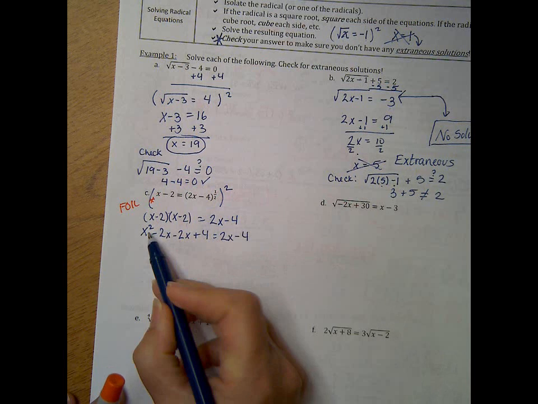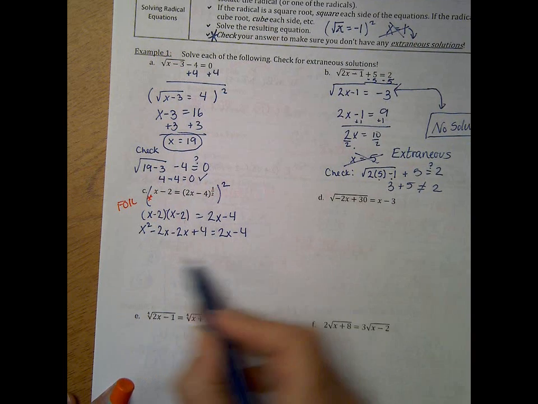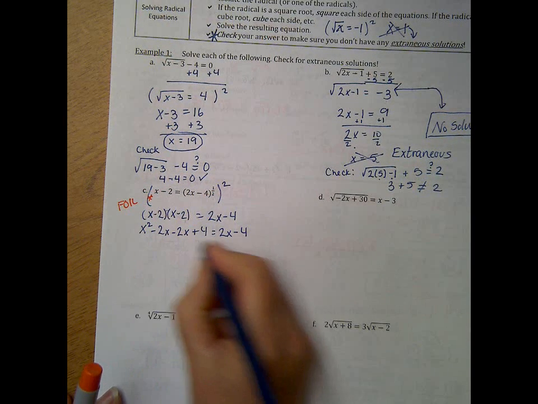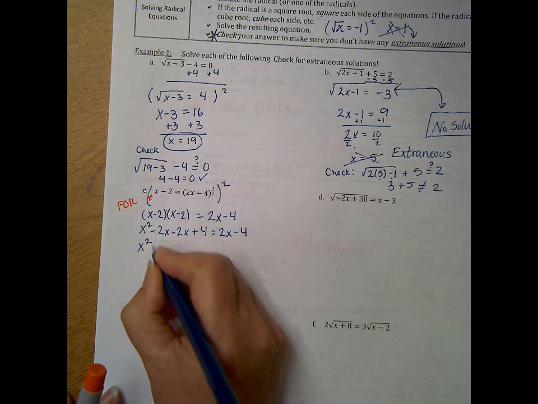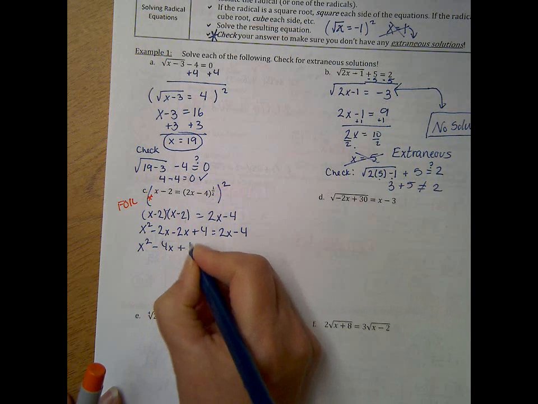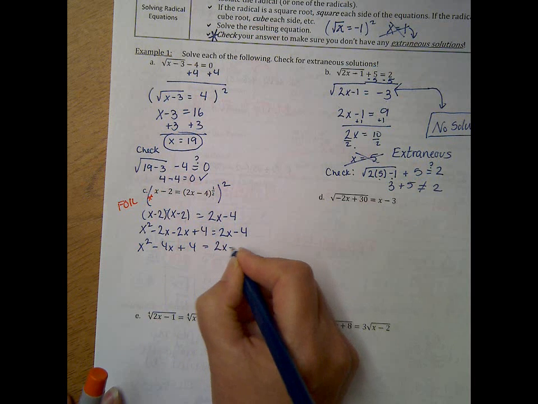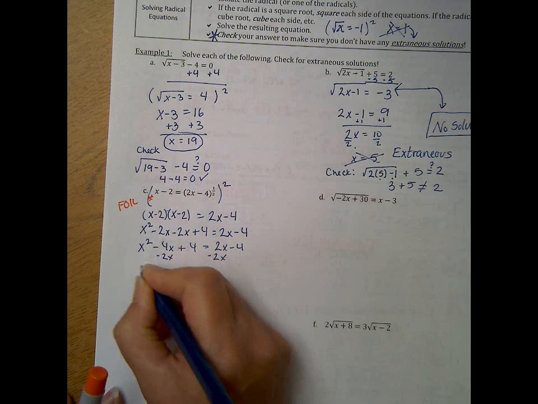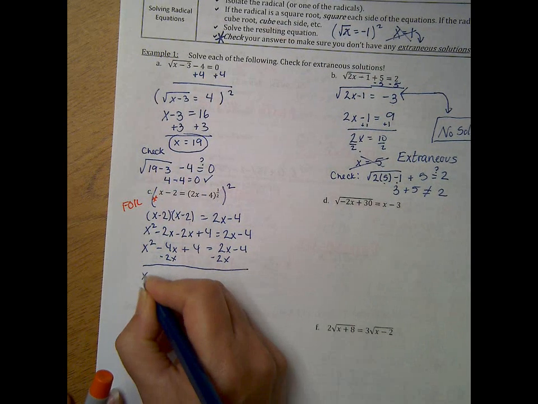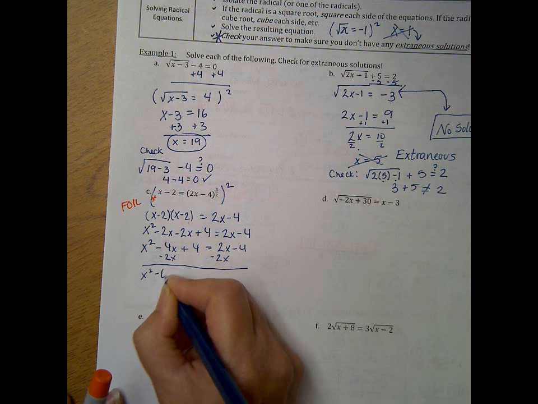Okay, now this is quadratic. It has a square, so let's get everything to the same side and combine like terms. So I'm going to combine like terms first. x squared minus 4x plus 4 equals 2x minus 4. Subtract that 2x from both sides. x squared minus 6x.